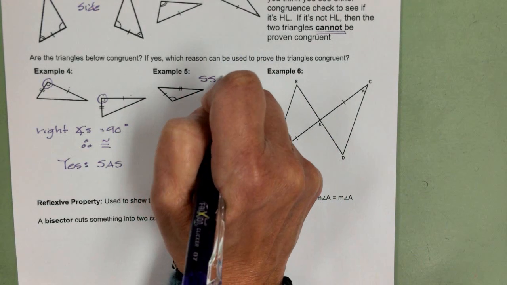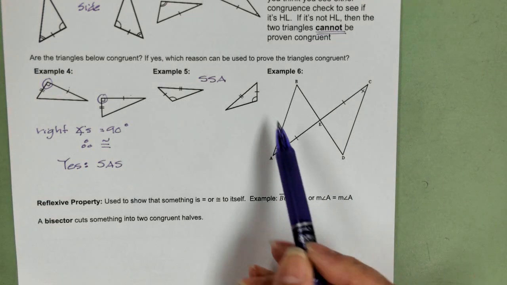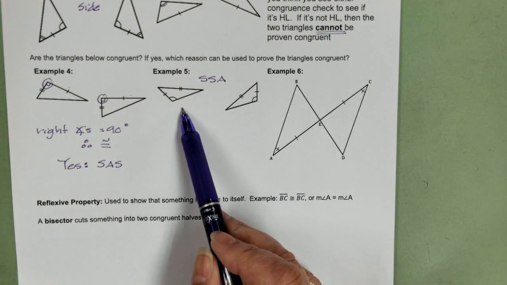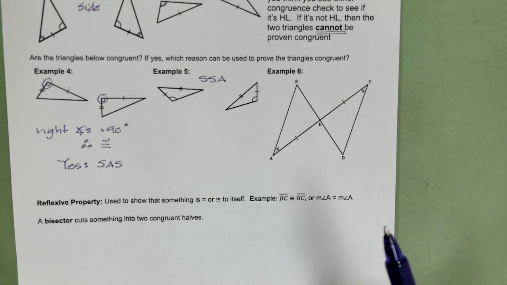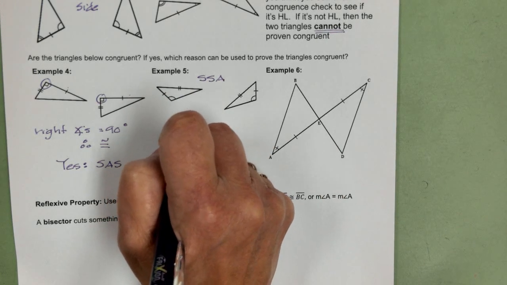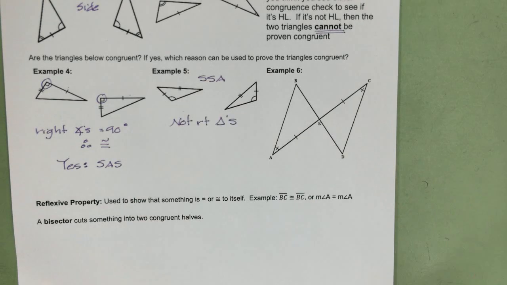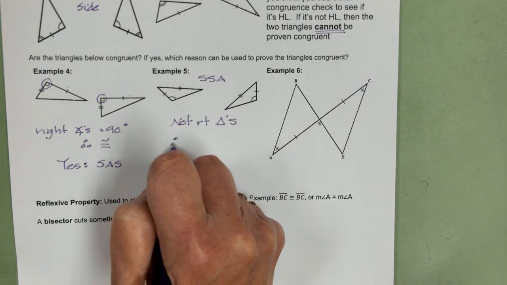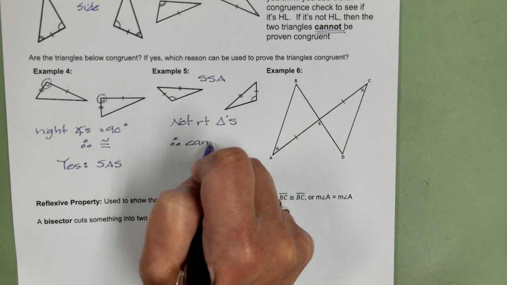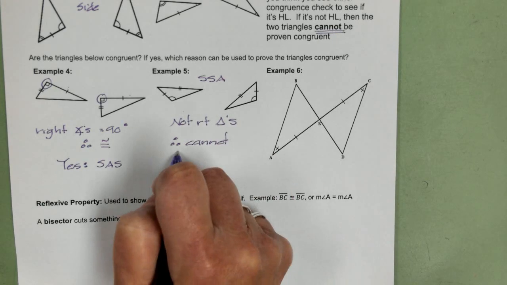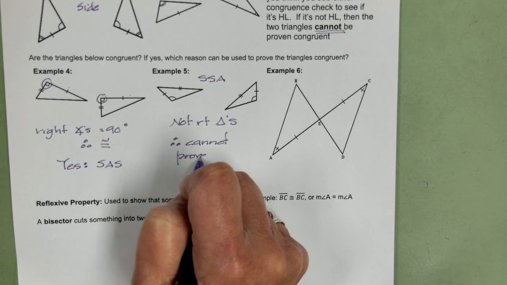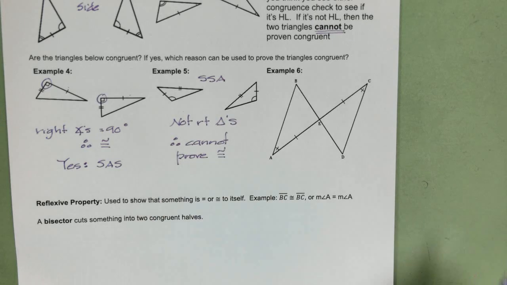Okay? If we look at number 5, we have two sides and a non-included angle marked congruent. This would be side-side-angle. But notice, these are not right triangles. Okay? Therefore, we cannot prove congruency.